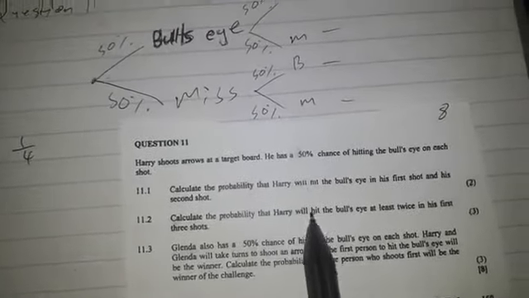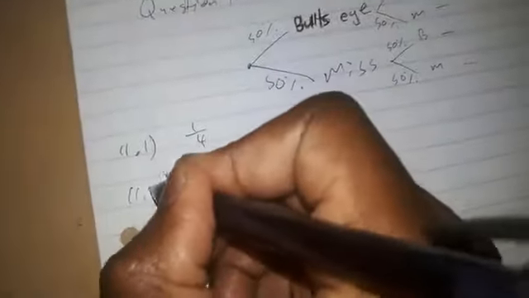Okay, it says here now, for 3 marks, calculate the probability that Harry will hit the bullseye at least twice in his first 3 shots. The keyword here is at least twice in his first 3 shots. If they're talking about his first 3 shots, then we have to upgrade our tree diagram. So might as well draw a new one, because that one is fine. That was 11.1, and this is 11.2.